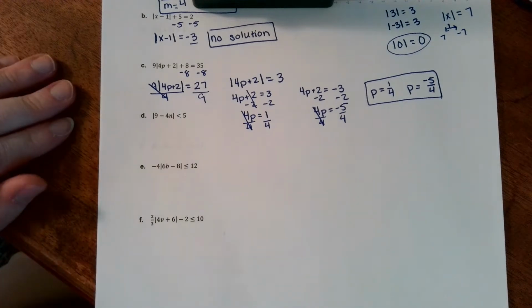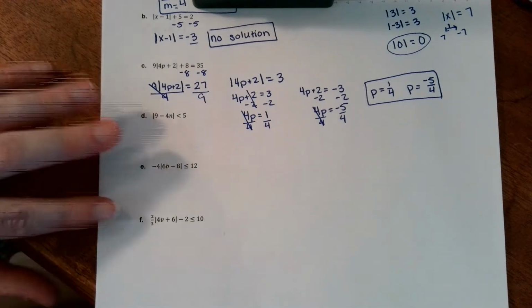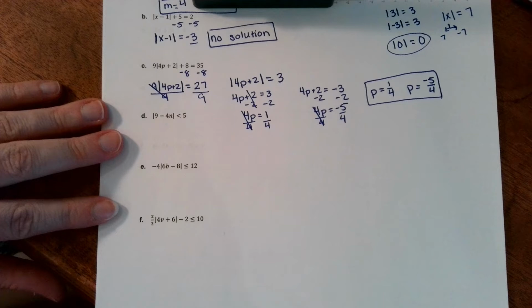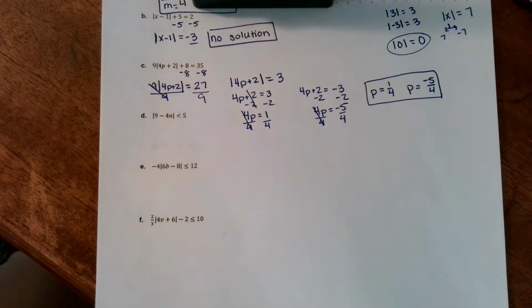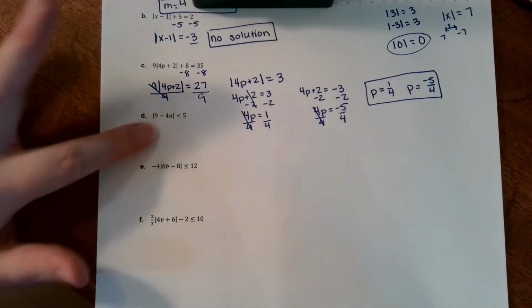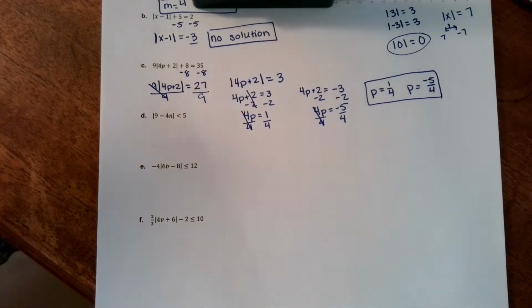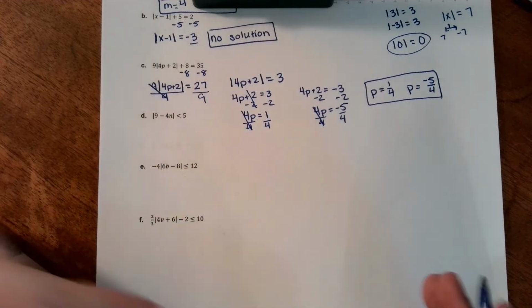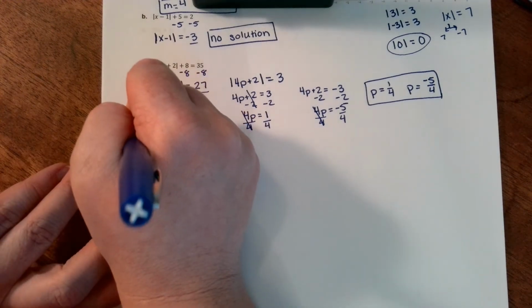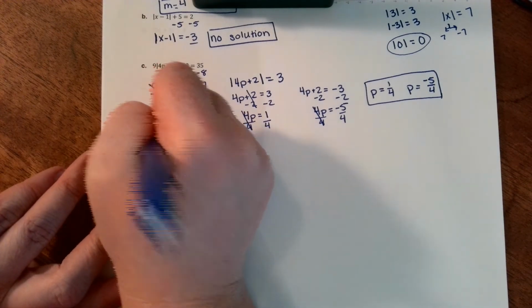Okay. So let's go down to D. So now we have inequalities. And so you remember when you divide by or multiply by a negative, it changes the sign. Since we are splitting this into 2 equations, and on one of them we change the sign of this number, we're going to flip that inequality as well. It follows that same rule. So we're going to split this.